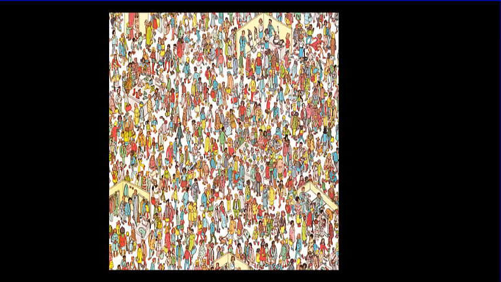And this kind of looks like him, but not quite because there's no hat. He's got the glasses and the shirt. This guy's got everything except the glasses. That's not Waldo. If you look carefully, he's actually right here.